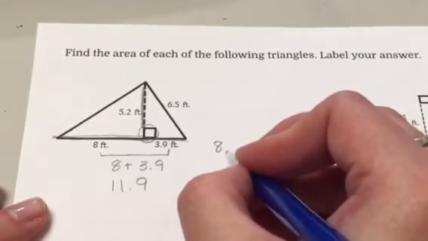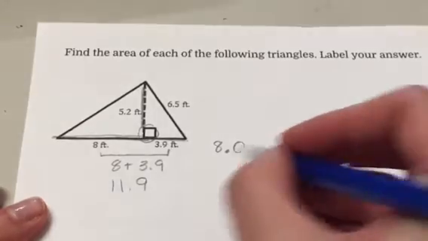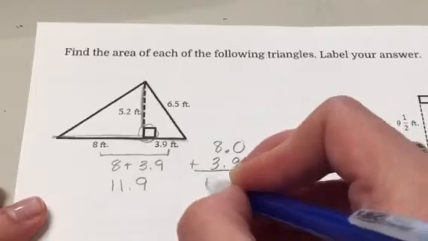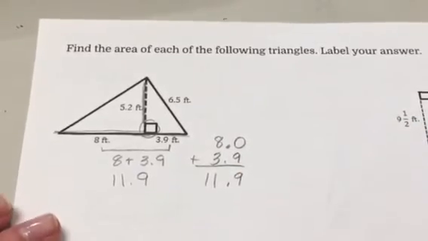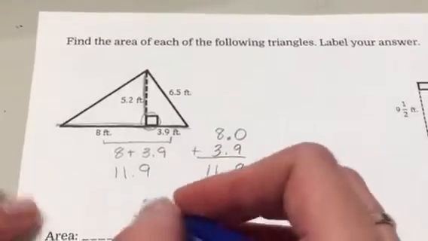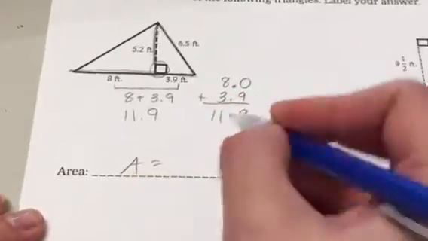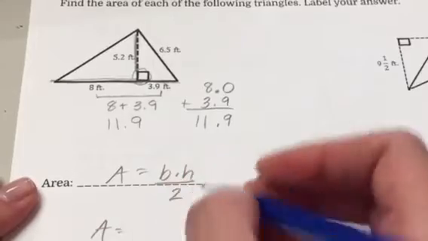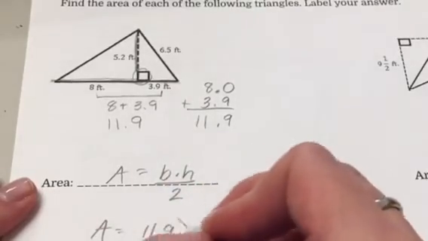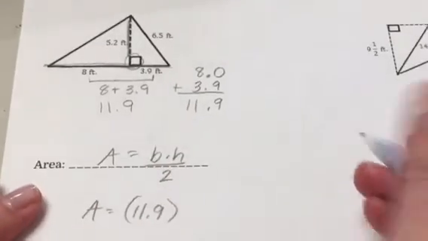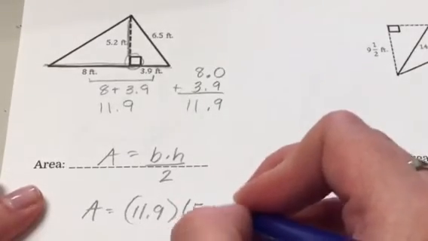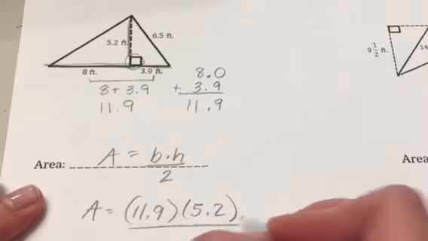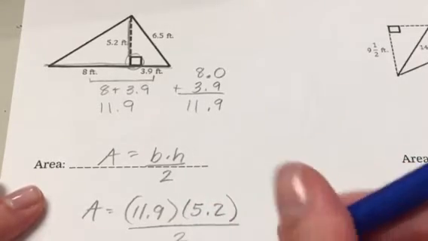And you can stack them over here. 8 is 8.0 plus 3.9, 9. That's how I got that. Okay, so I'm going to use area equals base times height divided by 2. So the base is 11.9 when I combine those. The height is 5.2. Then I'm going to divide by 2.